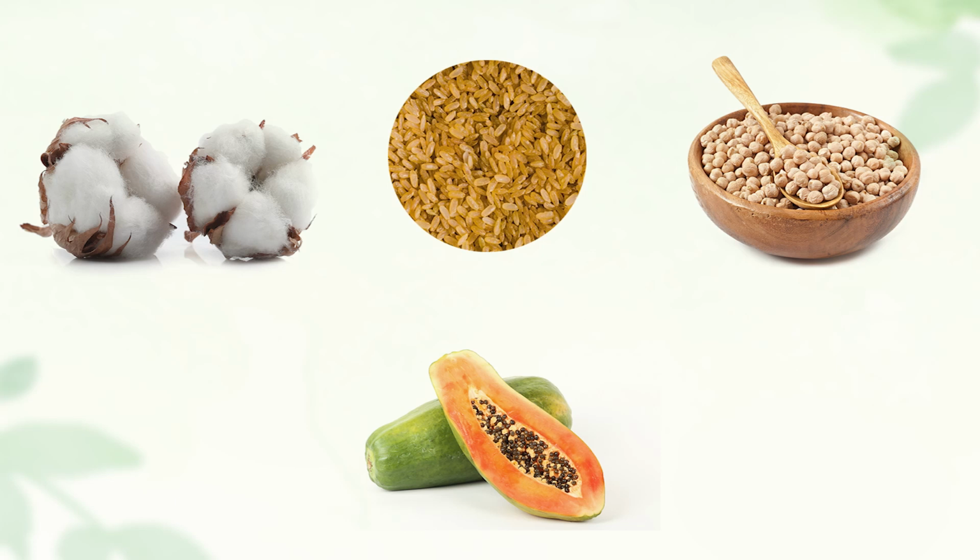So, the applications of transgenic plants are, for example, they improve crop yield, they provide pest resistance, disease resistance, herbicide tolerance, nutritional enhancement, environmental benefit, and pharmaceutical production. These are the applications of transgenic plants. Examples of transgenic crops are Bt cotton, golden rice, Roundup Ready soybean, and papaya ringspot virus resistant papaya. These are a few examples of transgenic crops.